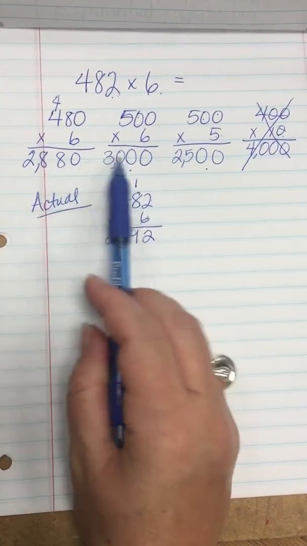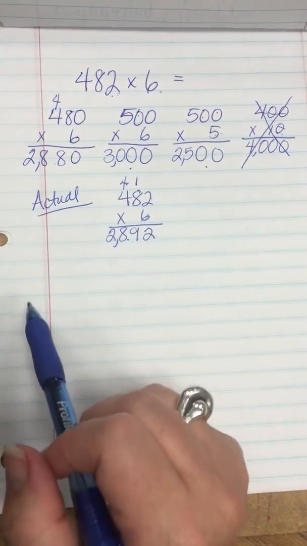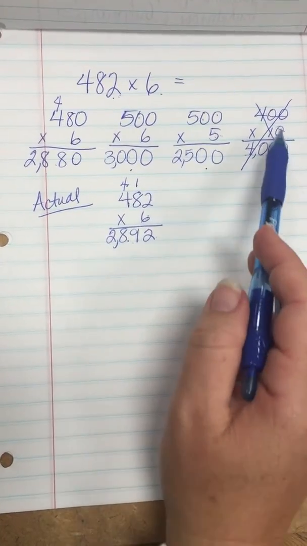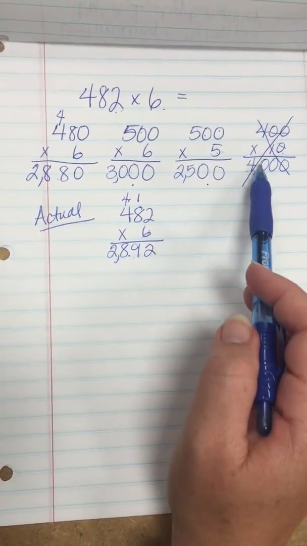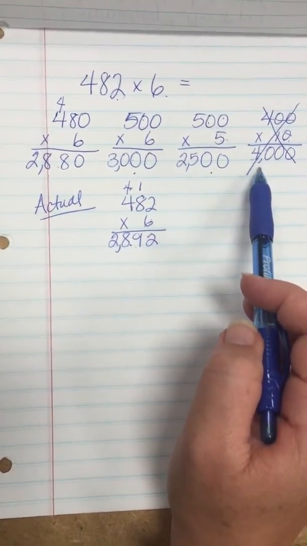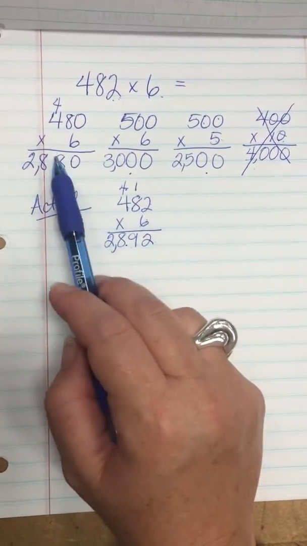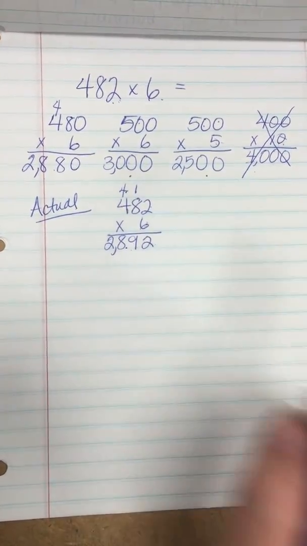Looking at my different estimates, well within decent estimates. Over here, it's not going to be my best. Is it really, really bad? It's not really bad, but there are definitely other options that are better.